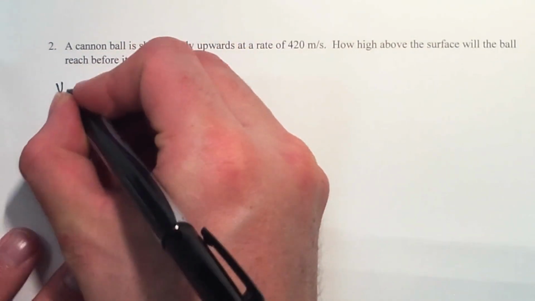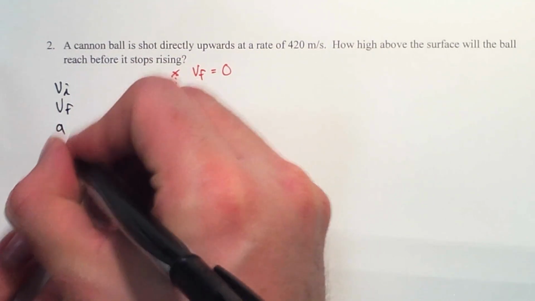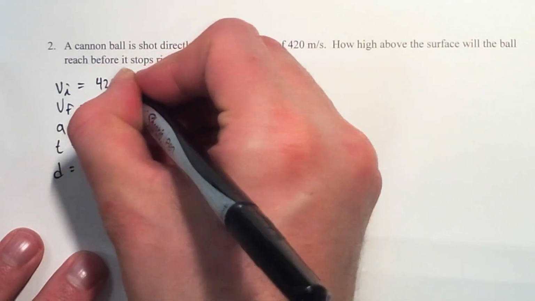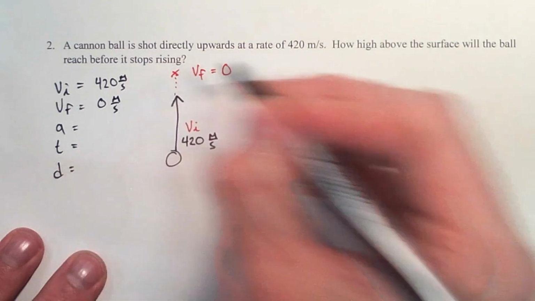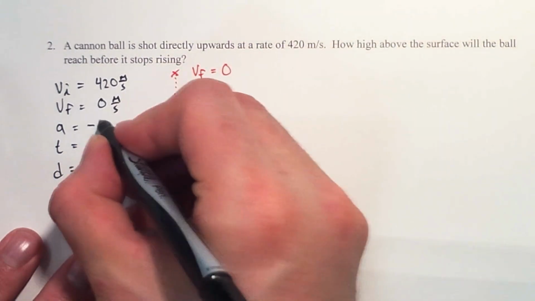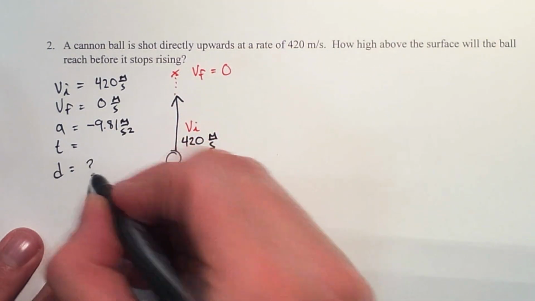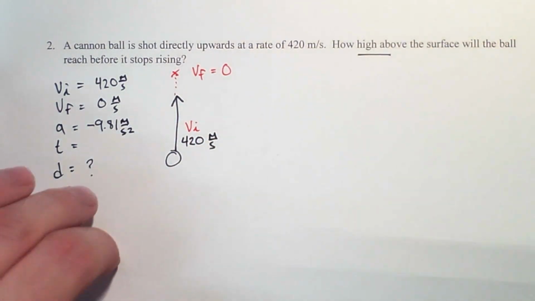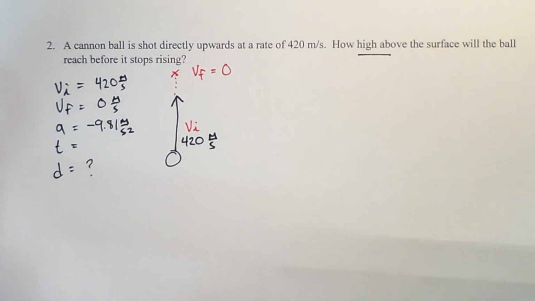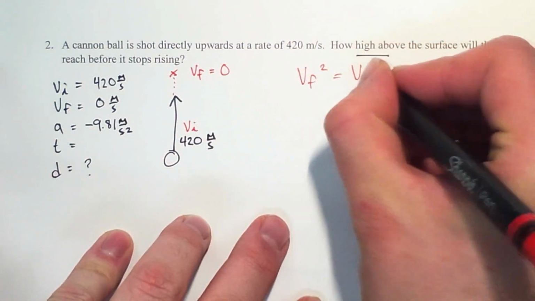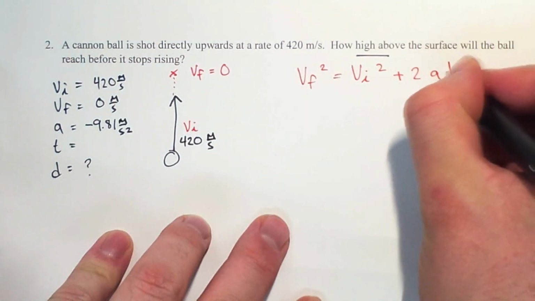So like we've been doing these questions, velocity initial, velocity final, acceleration, time, and distance. So velocity initial is 420 meters per second. Velocity final is 0 meters per second. I know acceleration is negative 9.81 because it's going to be gravity. I don't know time, and I don't know distance, but that is what I'm being asked to find. There is only one equation that we've been using that does not have time in it, and it is velocity final squared is equal to velocity initial squared plus 2AD.